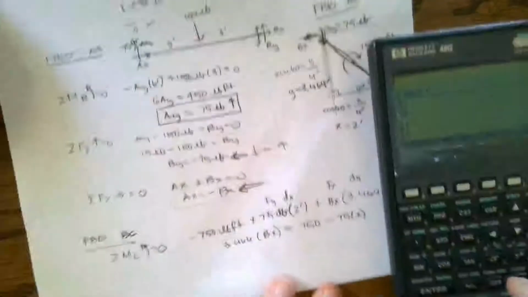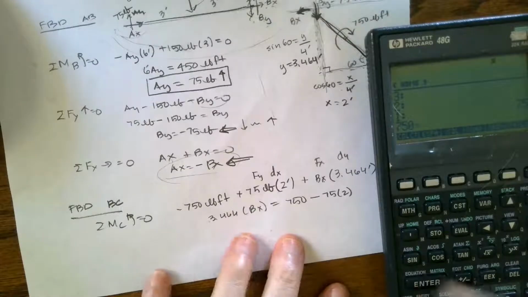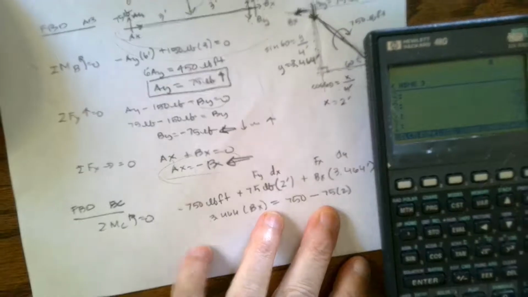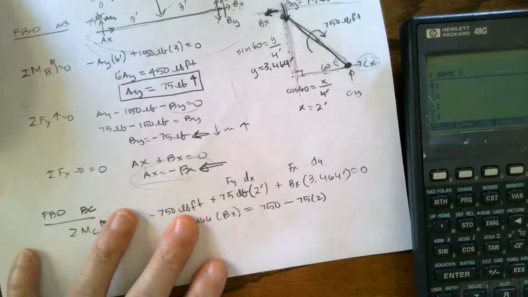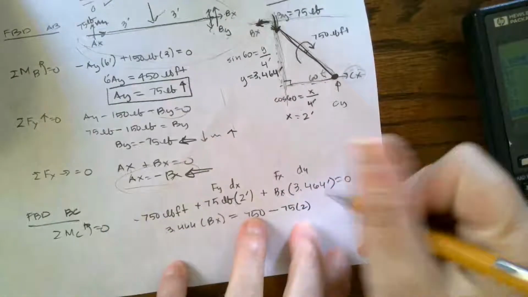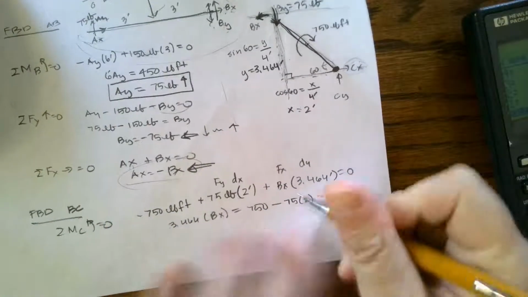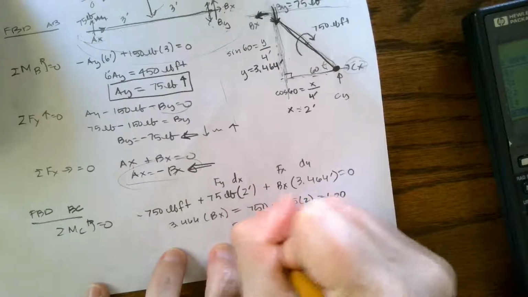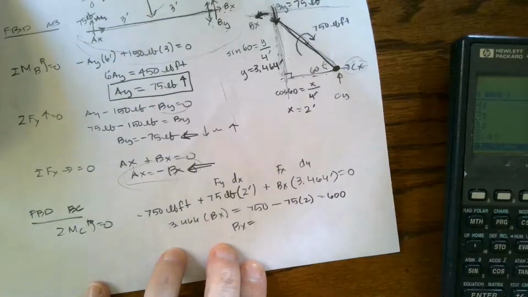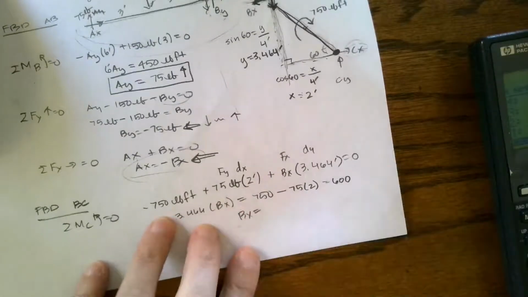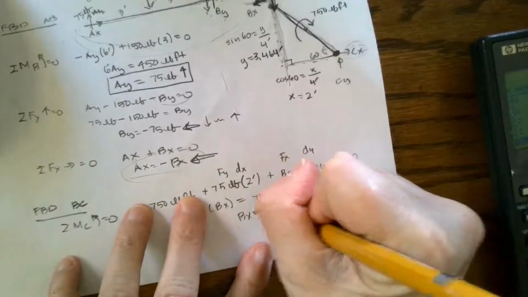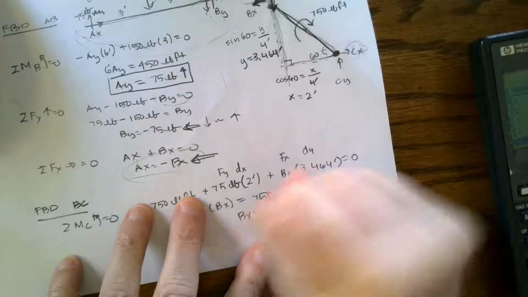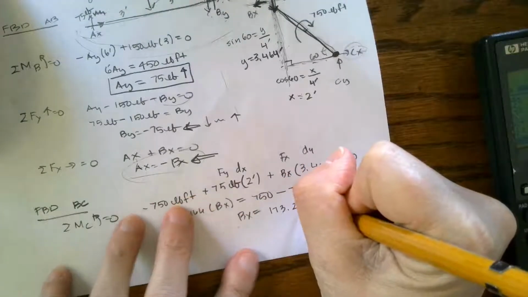And we have 750, then I have 75 times 2 minus. So I end up with 600. And if I divide through by 3.464, I get that Bx equals 173.2 pounds.